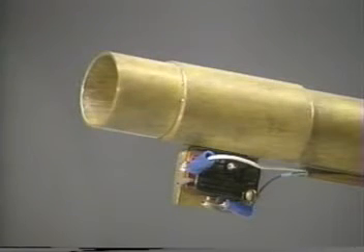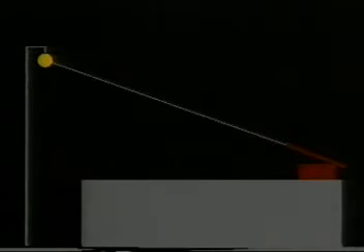The electromagnet is connected to a switch at the end of the airgun's barrel. As the projectile emerges from the barrel, it triggers the switch, releasing the target from the electromagnet. This assures that the target starts its fall at the same instant the projectile leaves the barrel. The projectile's vertical drop will then be compared to that of the target, which is dropped from rest.